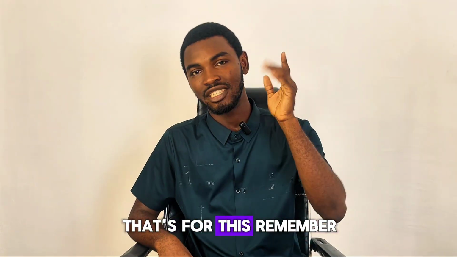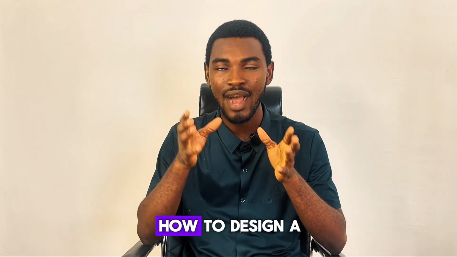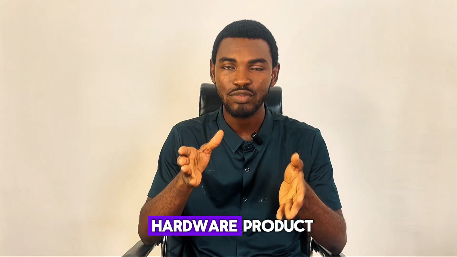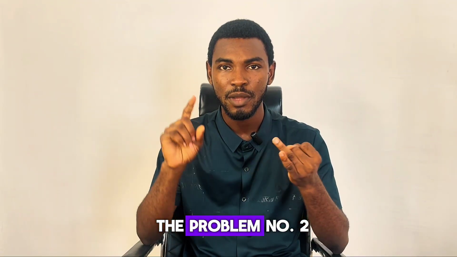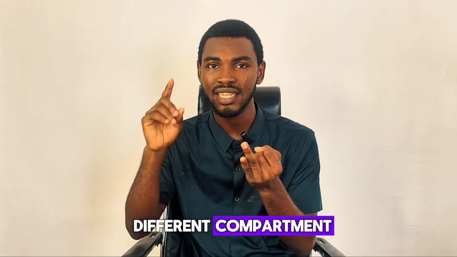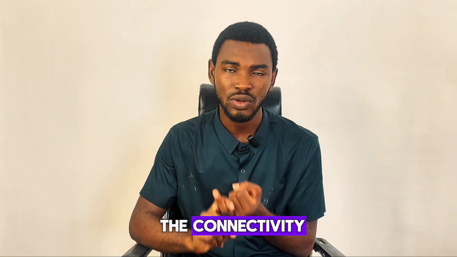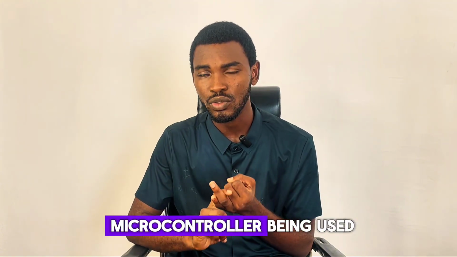Remember what we talked about today, from idea to PCB, how to design a hardware product. I just gave you a few steps. Number one, you need to know the problem. Number two, you need to section the problem into different compartments, in terms of the sensors, the connectivity, the power requirement and the microcontroller being used.